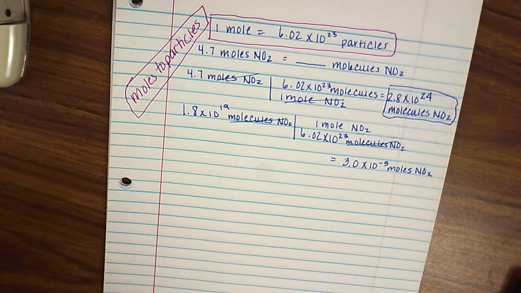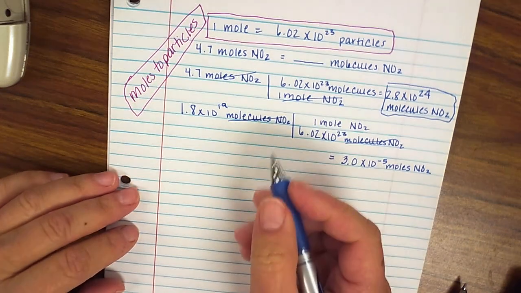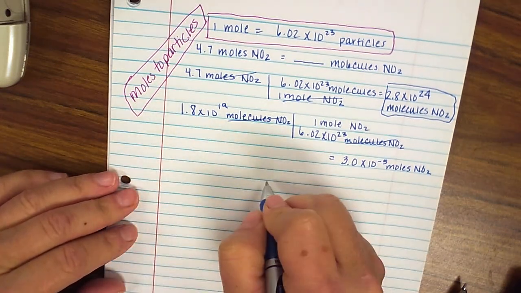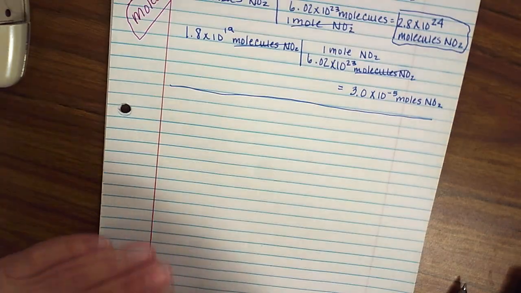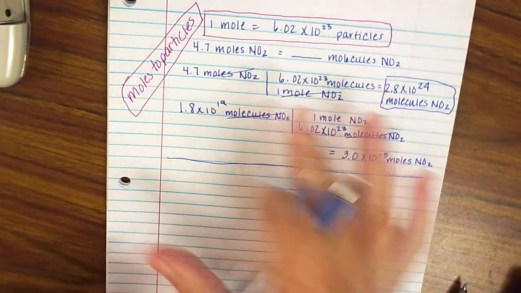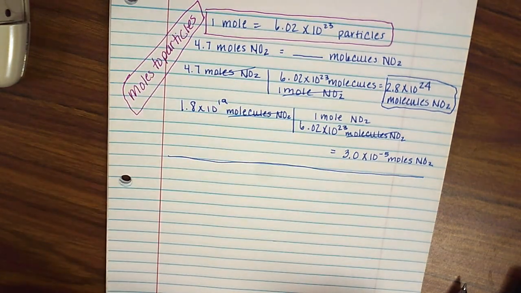So if I had, for example, moles of, okay, let's draw a line here. Those two things were the things that we were kind of working on in class. So those are the two things that we've already done.